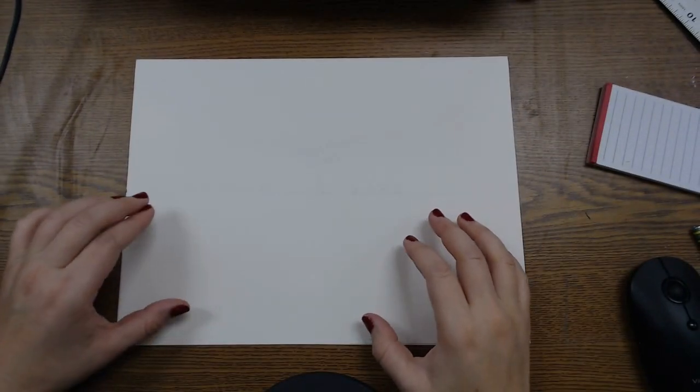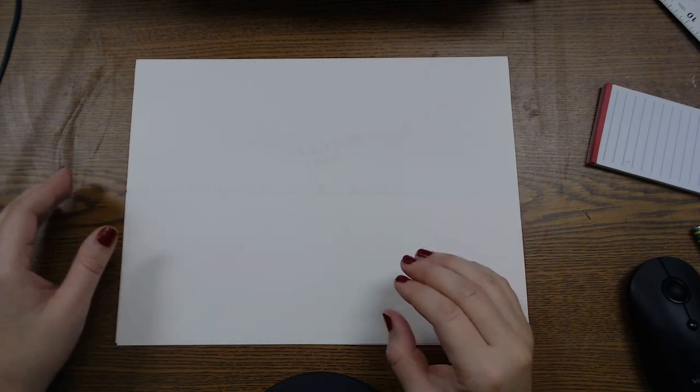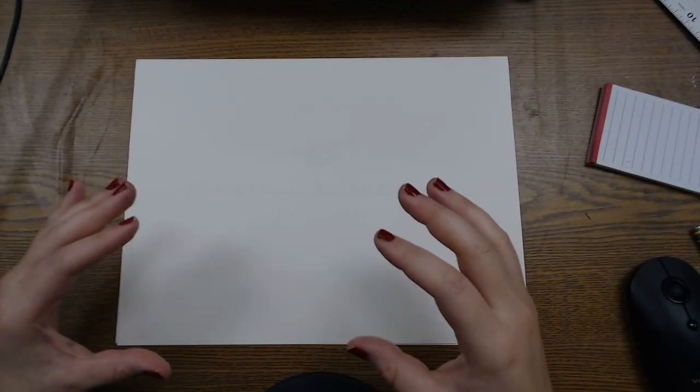Hello, fourth grade artists. We're going to start our 1 point perspective technology art project. Today, we're going to get through a few steps and just get down the basics for our first day doing this.